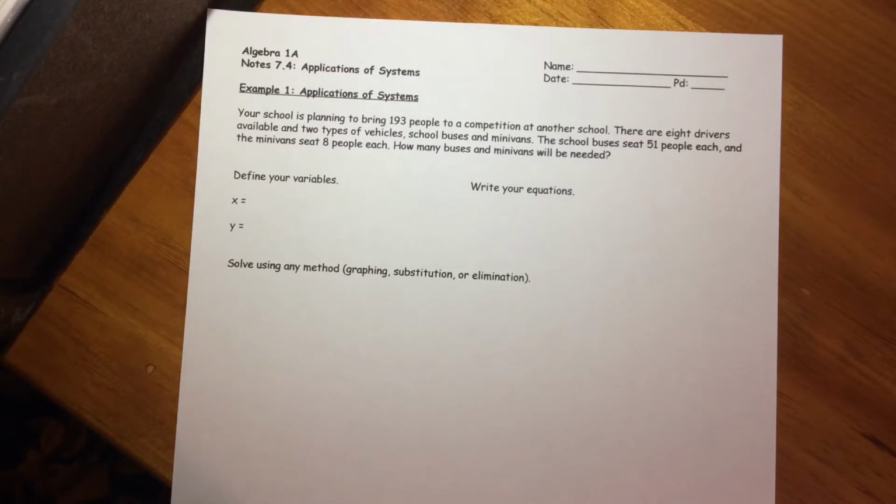Your school is planning to bring 193 people to a competition at another school. There are 8 drivers available and 2 types of vehicles, school buses and minivans. The school buses seat 51 people each, and the minivans seat 8 people each. How many buses and minivans will be needed?